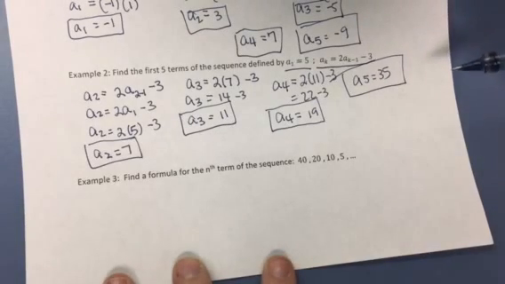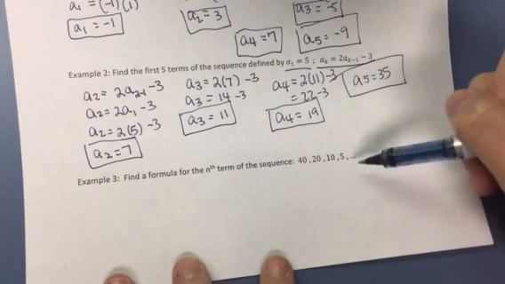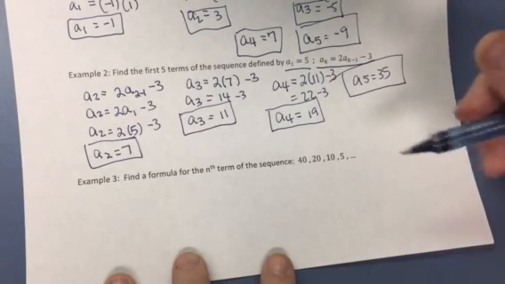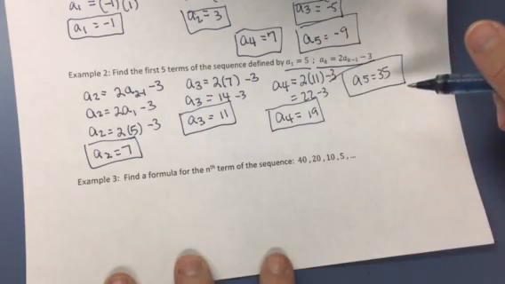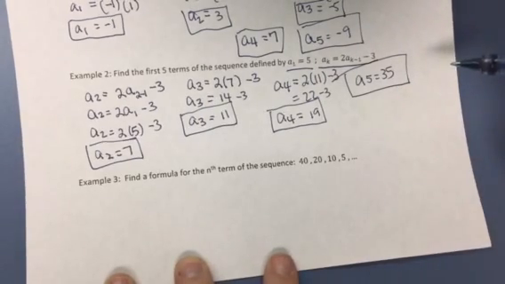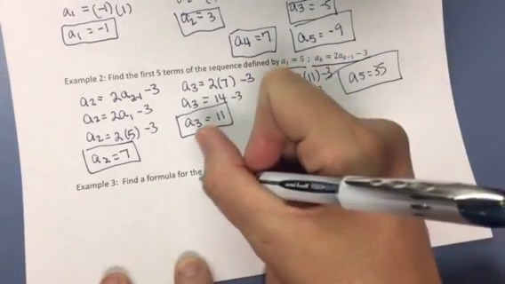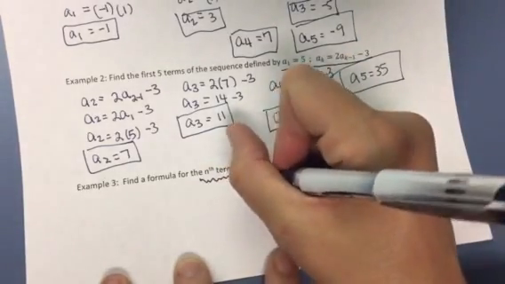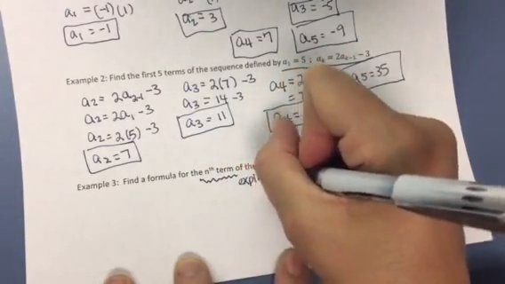We associate in Algebra 1 geometric sequences with exponential equations and functions, whereas arithmetic sequences, when you're adding the same number to each term, that's going to be represented in a linear fashion. So for example 3, we're finding a formula for the nth term of the sequence. The way it says for the nth term, this is how we know we want an explicit formula.